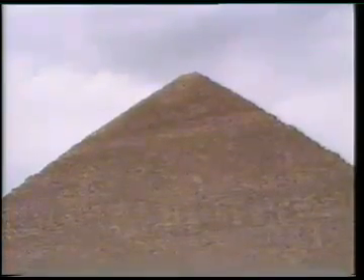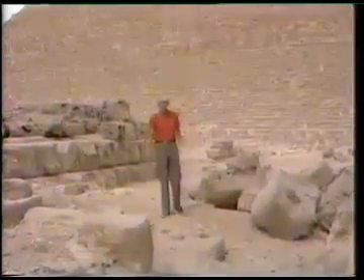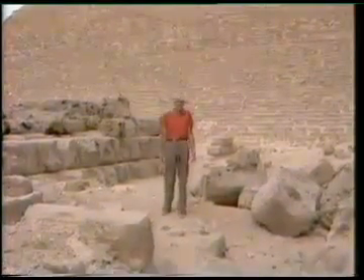Well, this is the pyramid of Khufu, or Greek name Cheops. And what a massive monument this is. Do you realise just how many stones are in this thing? It has been estimated that there are 2,300,000 blocks of stone in this colossal monument, and on the average each stone is about 2.5 tons in weight. The biggest of them is 15 tons.